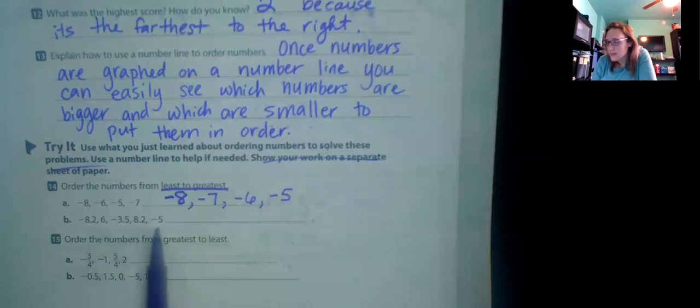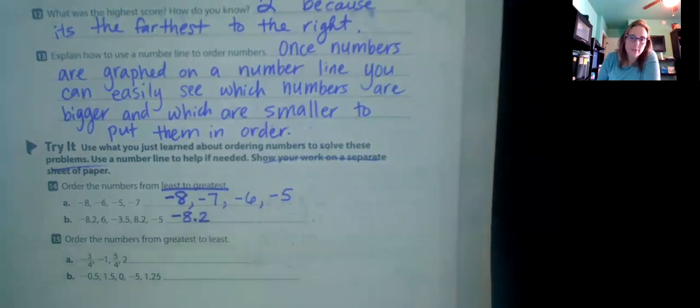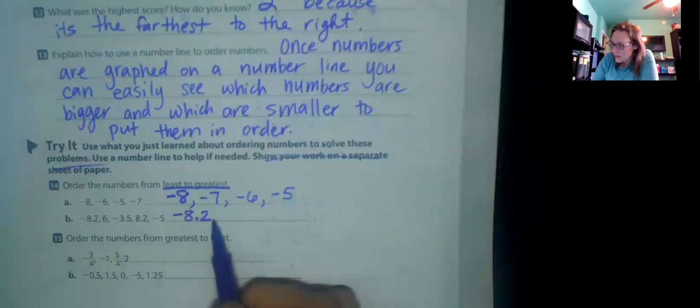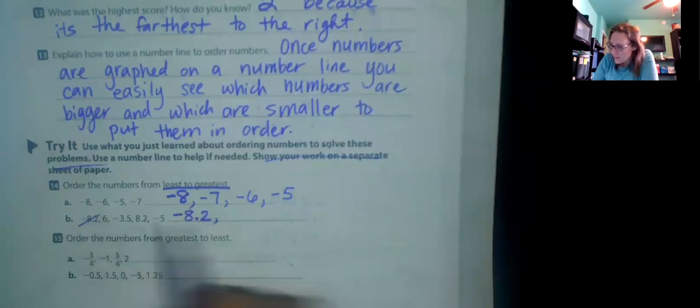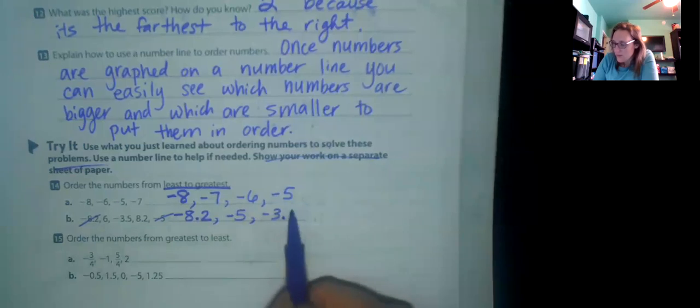All right, take a look at this one. Start with your negatives because we're going with least. So we have a -5, a -3.5, and a -8.2. So 8.2 is the bigger number, but it's negative, so we actually consider that the least. Then we have the -5, and then the -3.5.